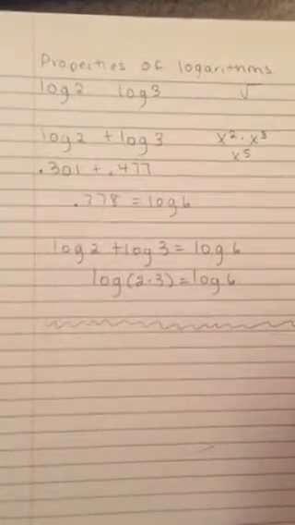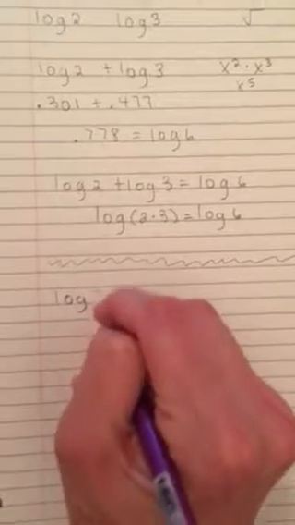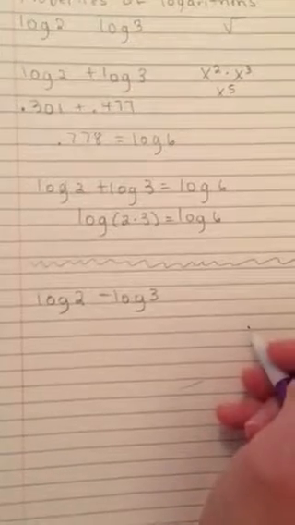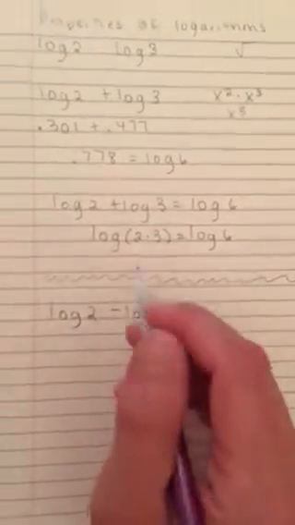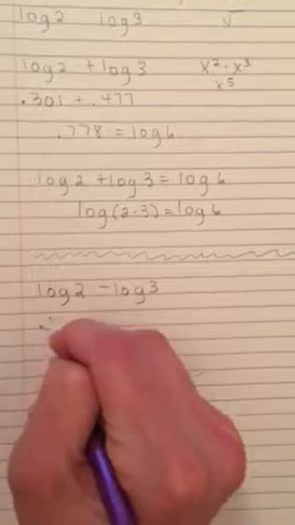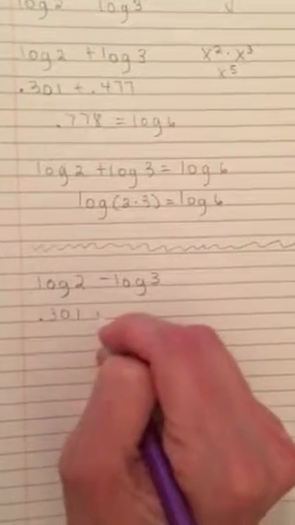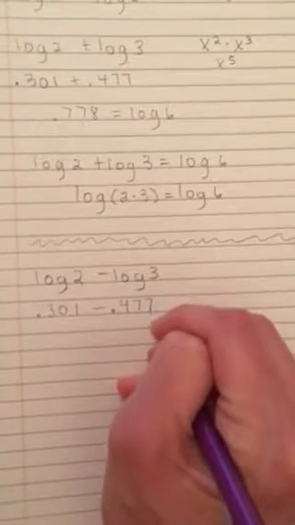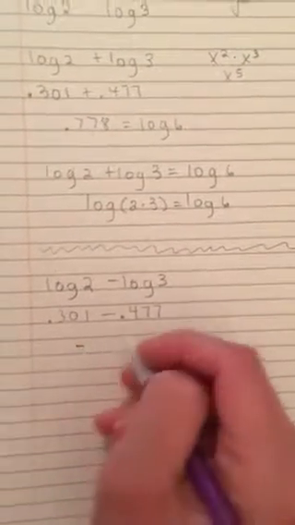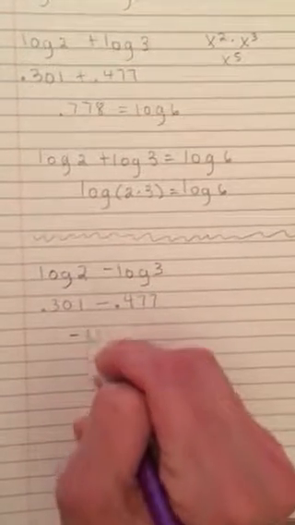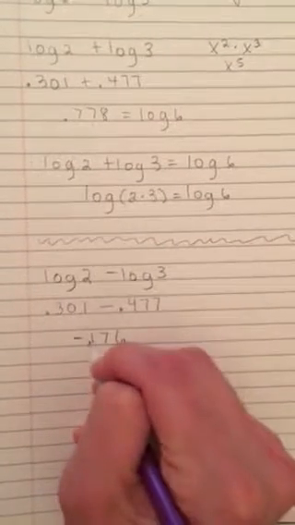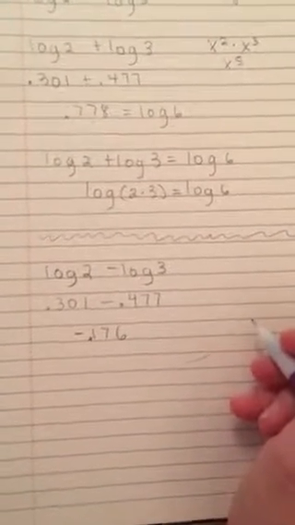It's a similar idea with division. What would you expect to happen with division? Well, let's see. Log of 2 minus log of 3. So that should be 0.301 minus 0.477, which should be negative 0.176, if I did the math right in my head.